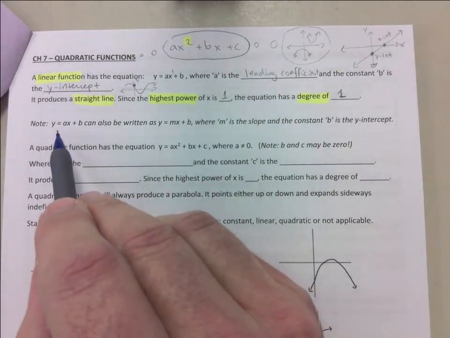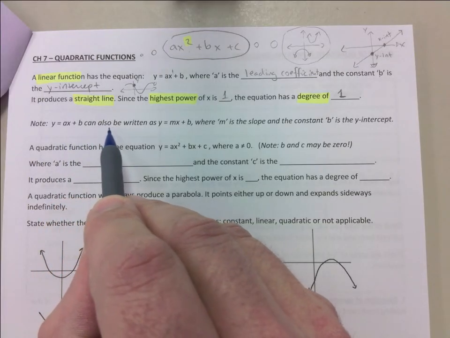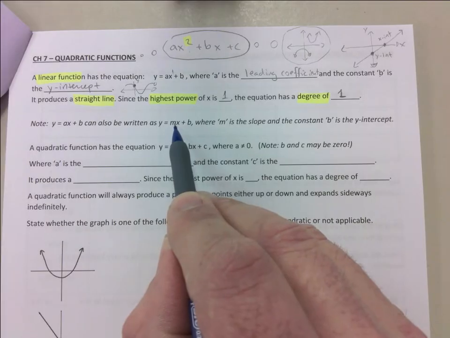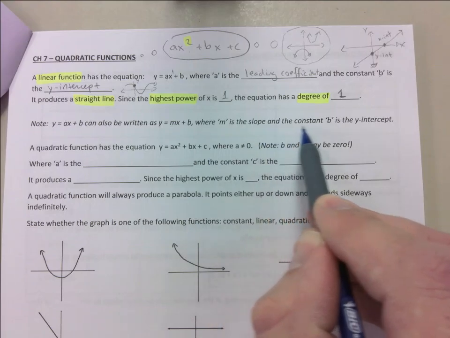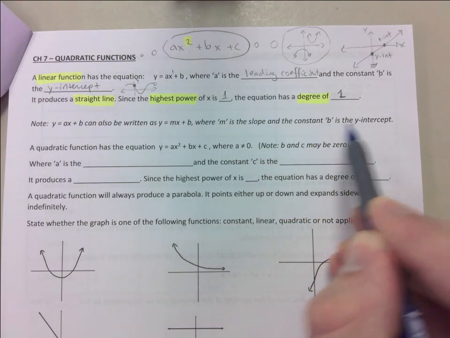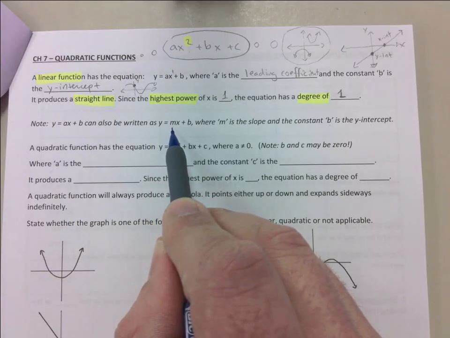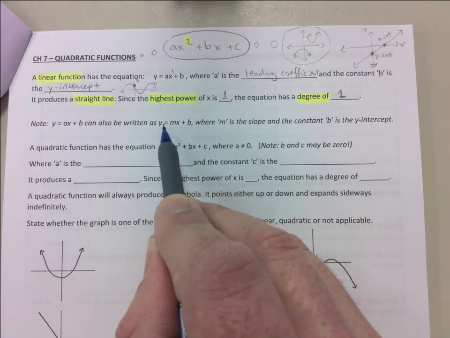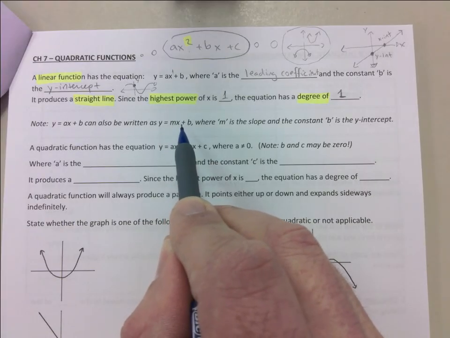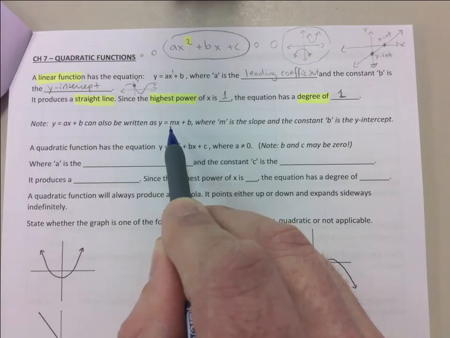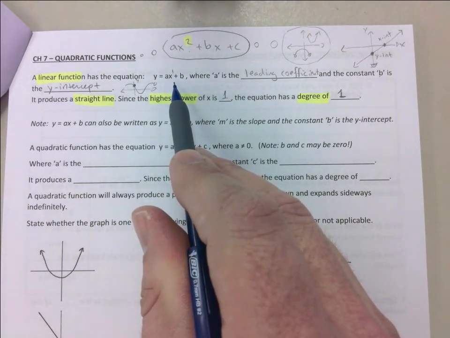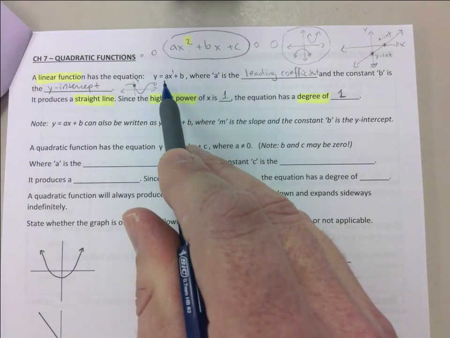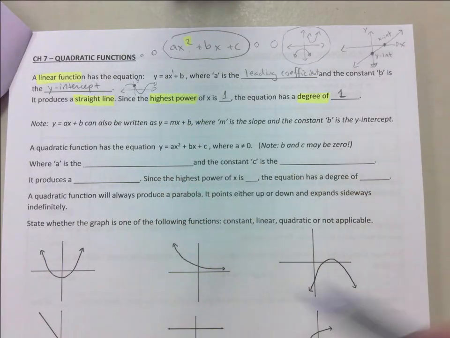Note that y equals ax plus b can also be written as y equals mx plus b, where m is the slope and the constant b is the y-intercept. If you remember last year, do you remember y equals mx plus b? m was our slope, rise over run. You don't have to worry about that too much right now. I just want you to know there is a similarity to last year. But I'm going to start talking about a instead of m, okay?